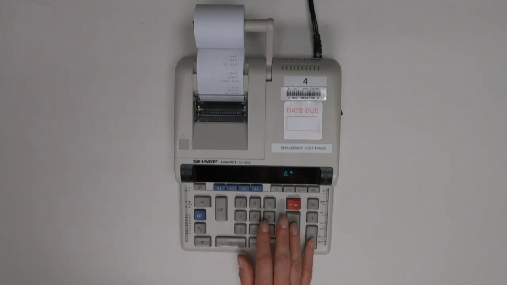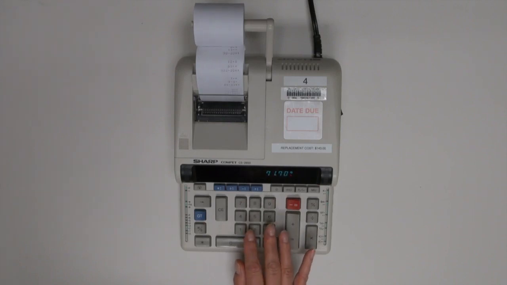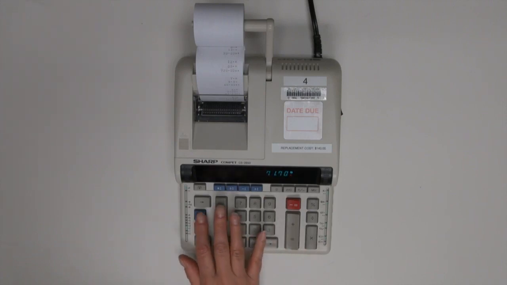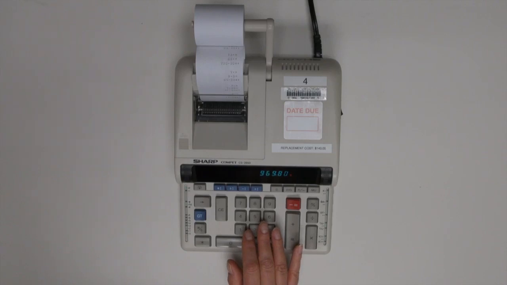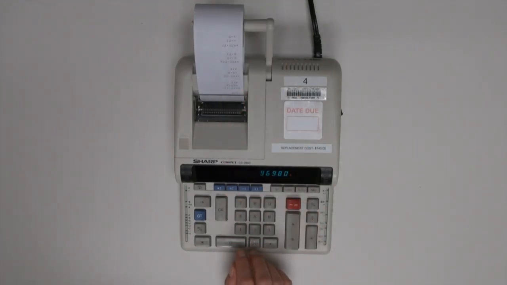But when we do the final extension, 6 times $11.95, notice that we come up with $71.70. That means that that particular extension was incorrect. So when we press the grand total here, our grand total is $969.80. That's going to differ from the invoice, of course, because that last extension was incorrect. So let's go ahead and compute the rest of this invoice because we know it's all going to change from here on out. So we have that amount as the total.